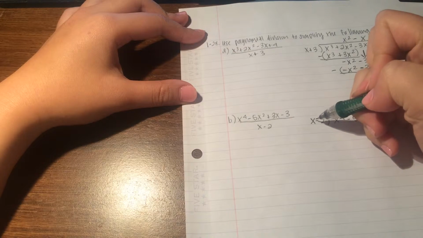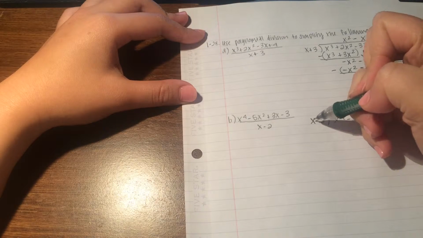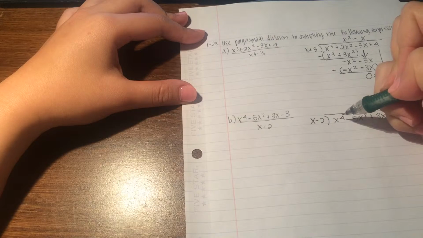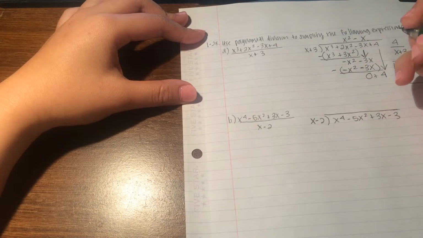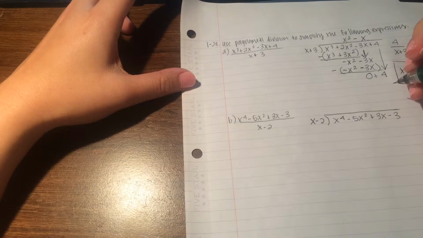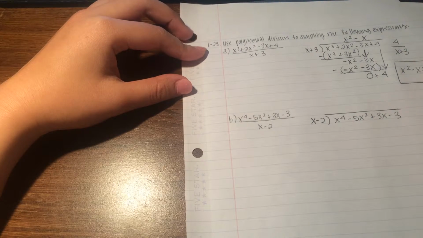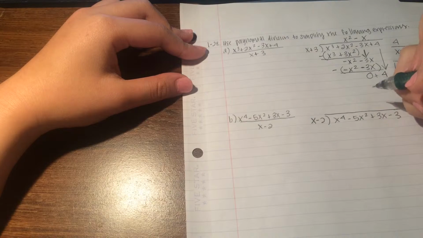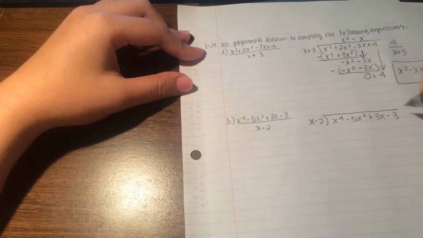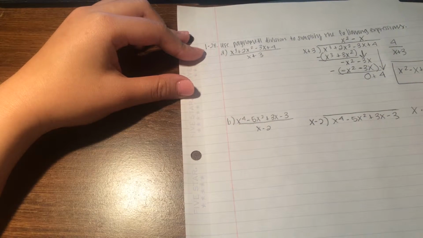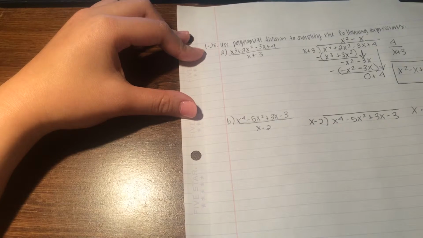So now you see what times x will equal x to the 4th power. So I hope you see that now. It would be x times x to the 3rd would be x to the 4th power.